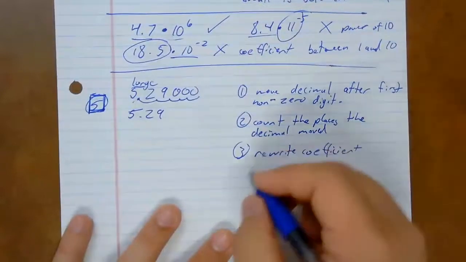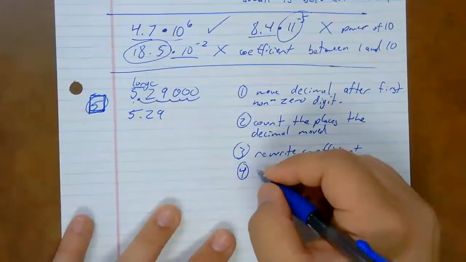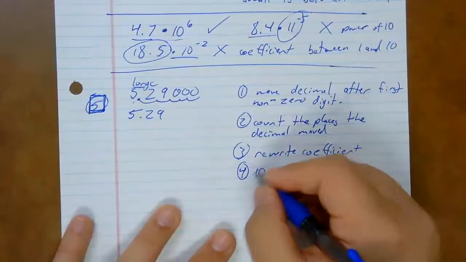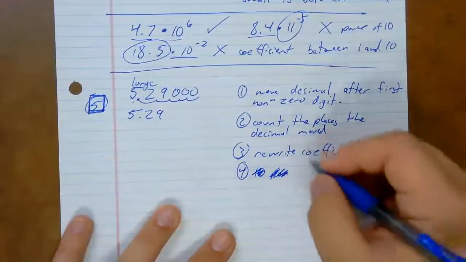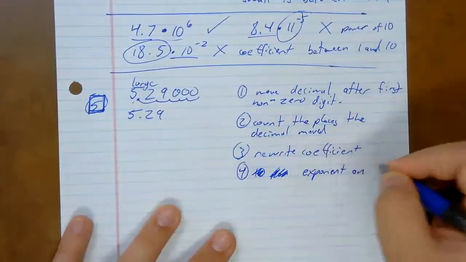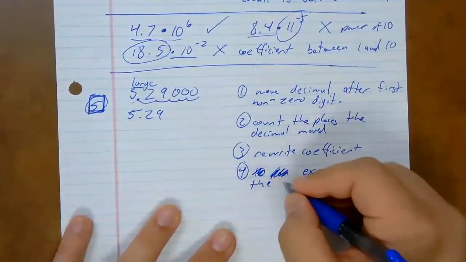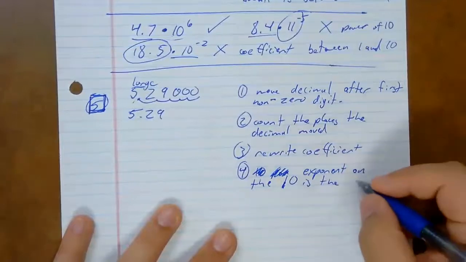And the last step, the power of 10: the exponent on the 10 is the number from step 2.